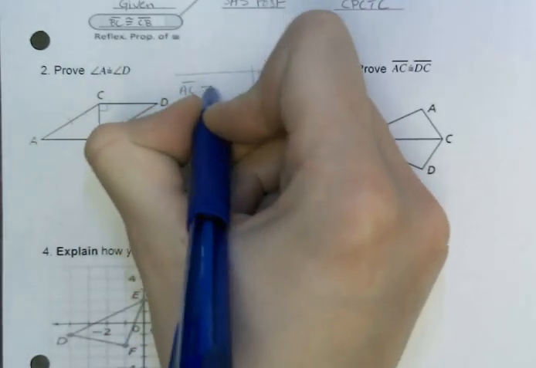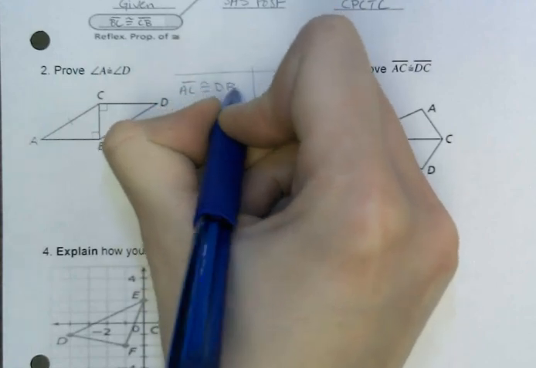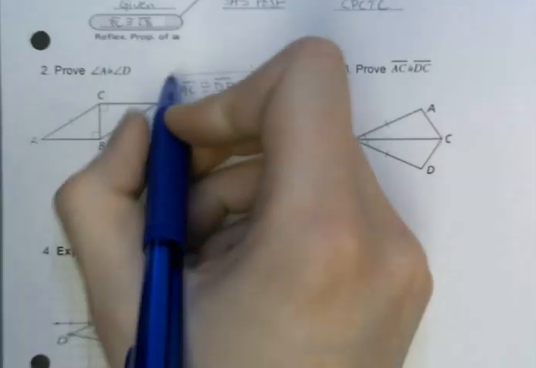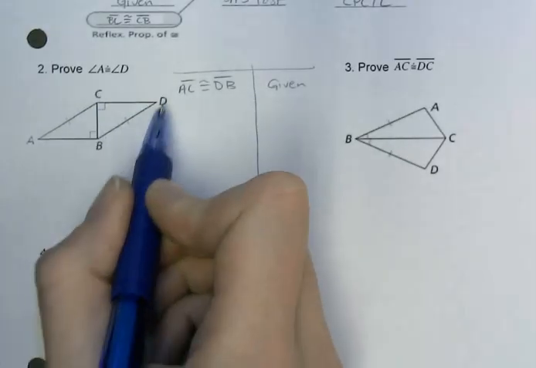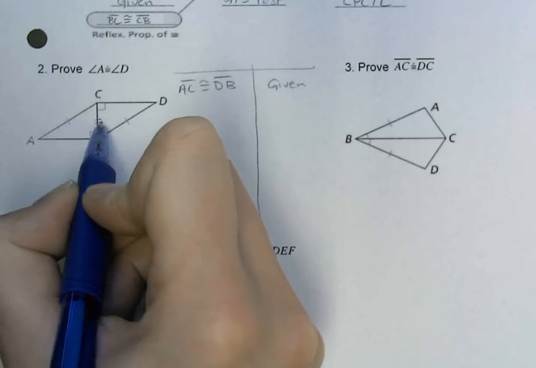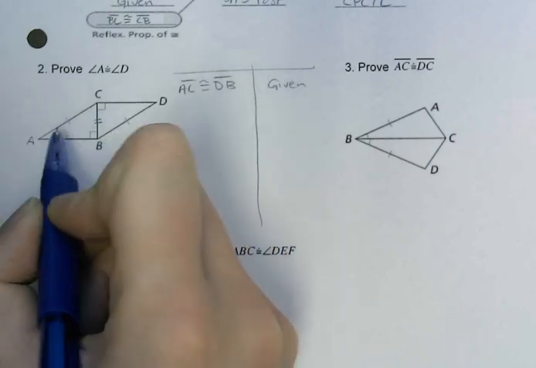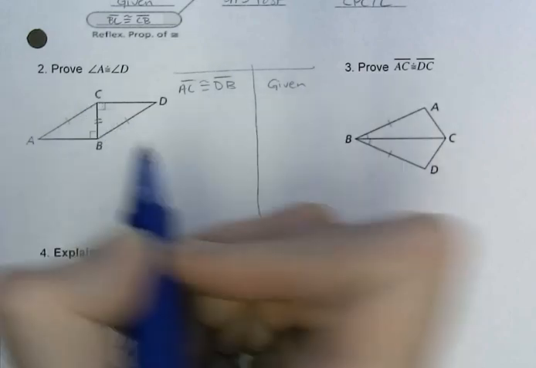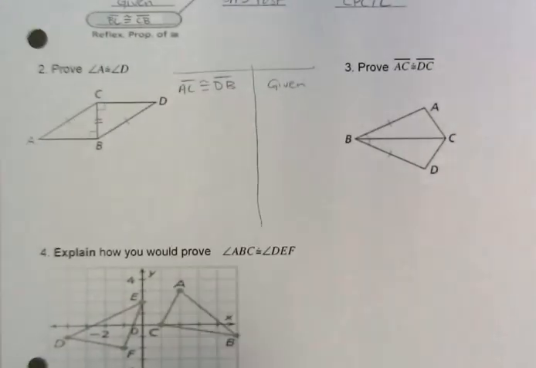So we are given in this picture AC congruent to DB. I'm also given these are right triangles, which remember we want to look for hypotenuse leg if that's the case. So right triangles, and I've got a shared side. So I've got hypotenuse congruent to another hypotenuse, and a leg congruent in each triangle as well. So this one will work for hypotenuse leg.